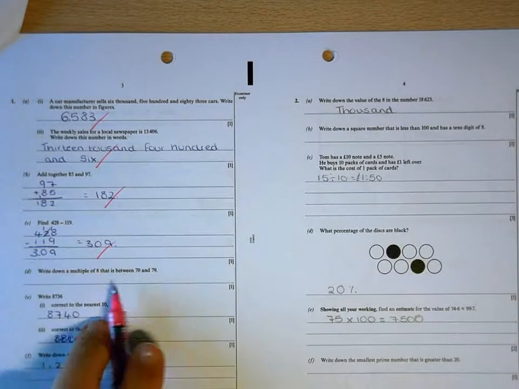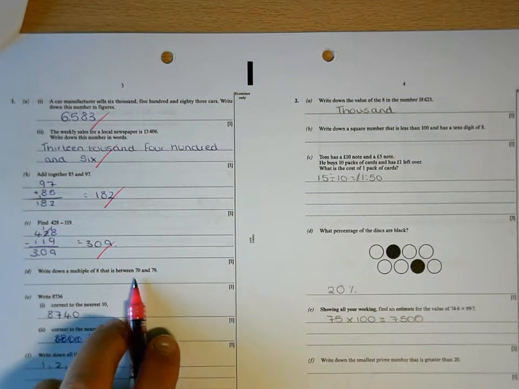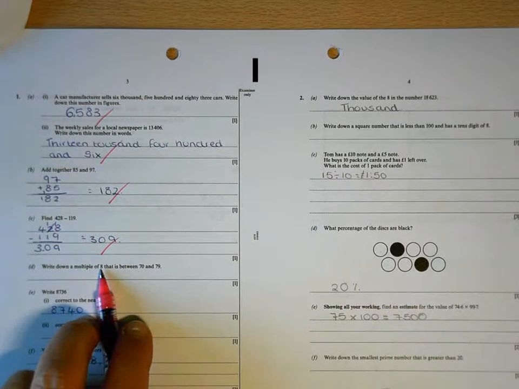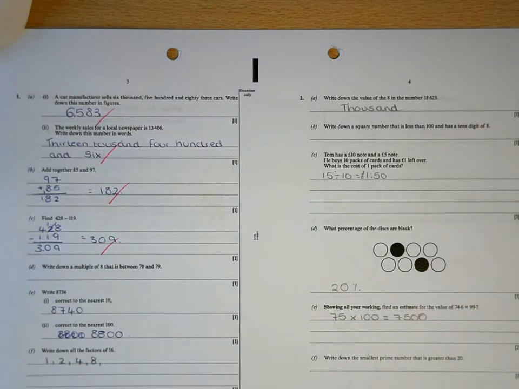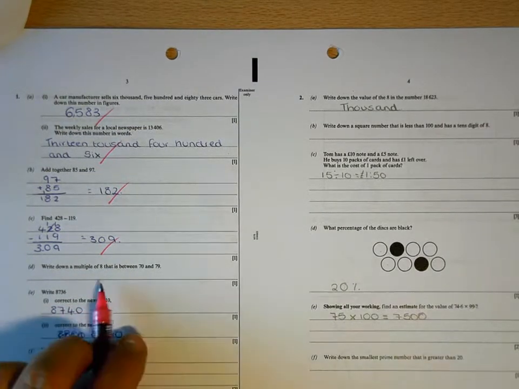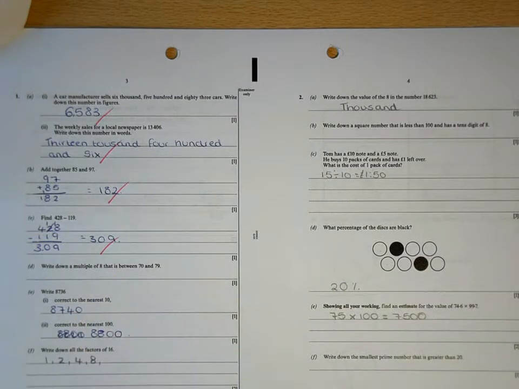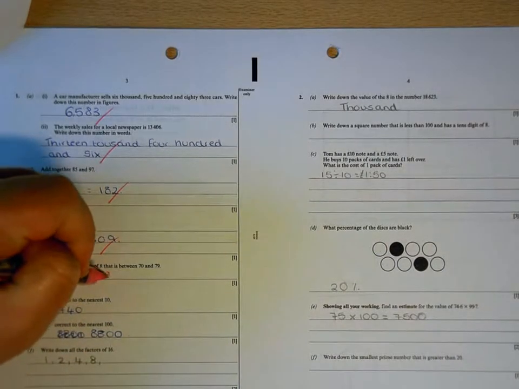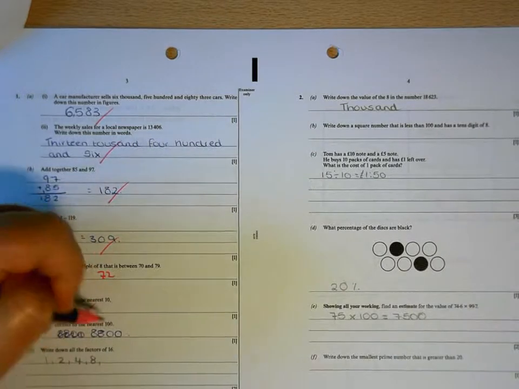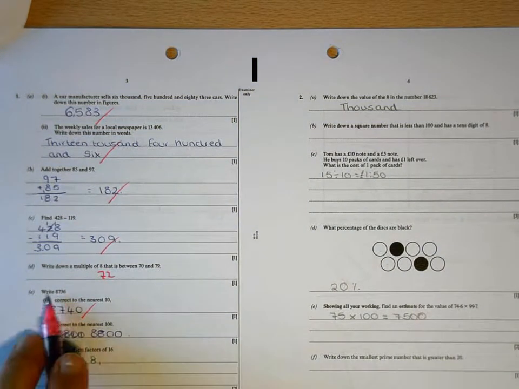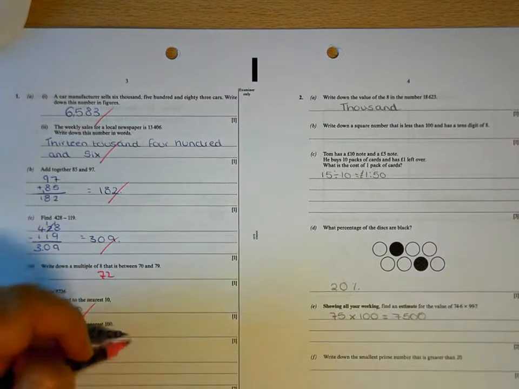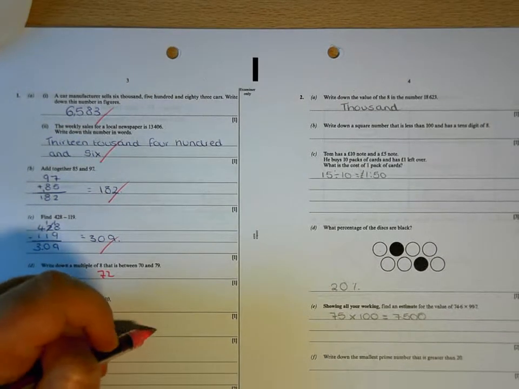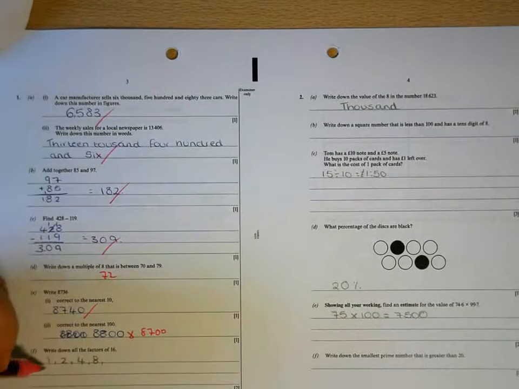A multiple of 8 that is between 70 and 79. So you're looking to go through your 8 times table until you find a number between 70 and 79. And basically what they're looking for there, 9 8s are 72. 8740, to the nearest 100, because that's only 36, it's nearer to 8,700 than 8,800.